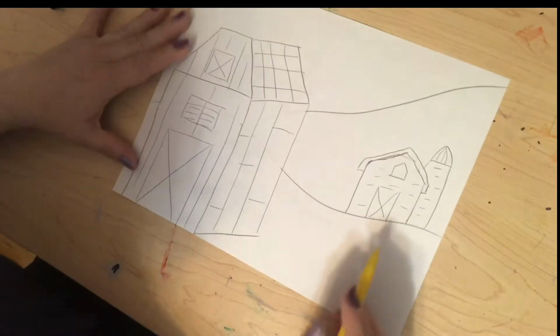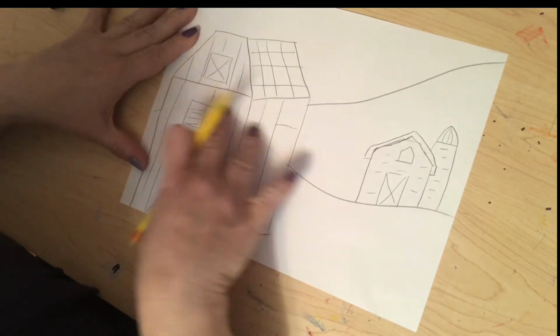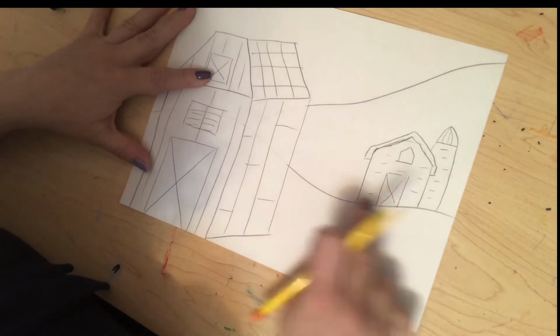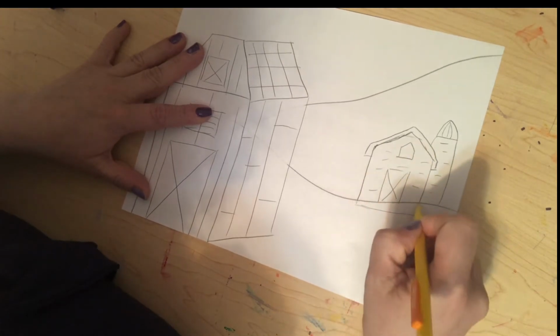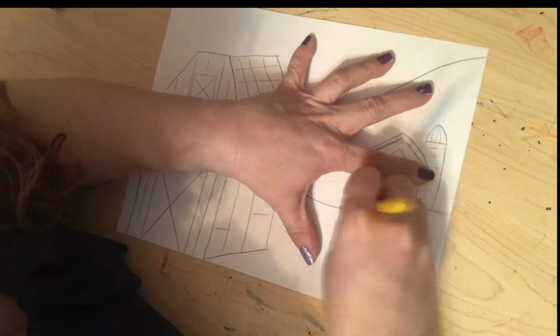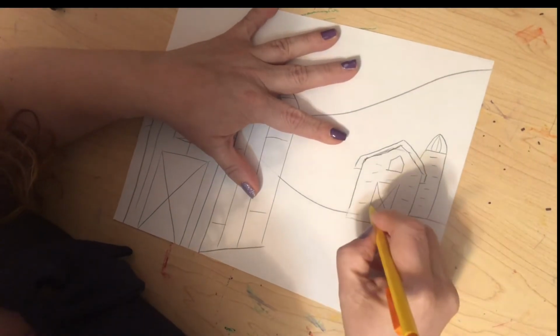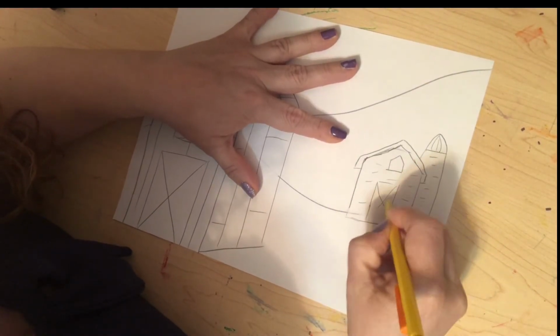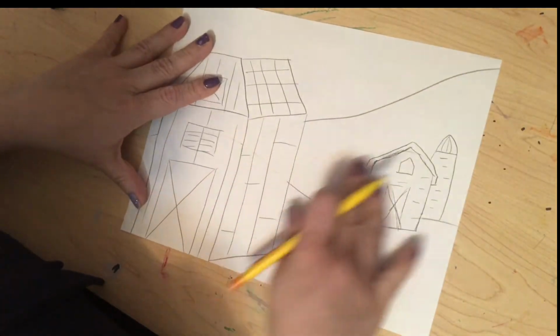Okay, so notice here now we have it starting here. Our foreground is big, and as we go towards the middle ground, it gets smaller, right? I'm actually going to bring this down a little bit. Okay, and then up here is where our background is.